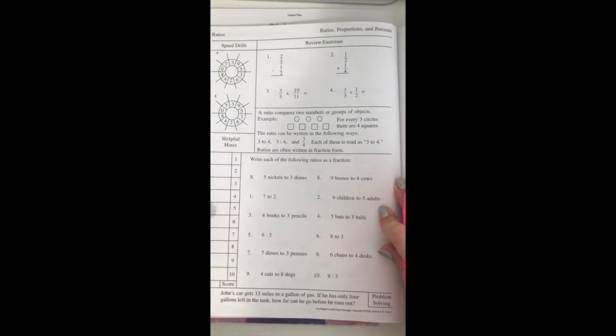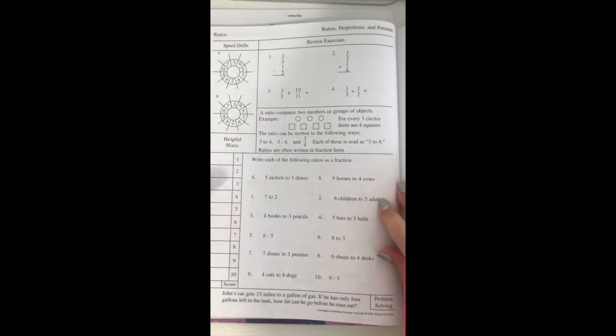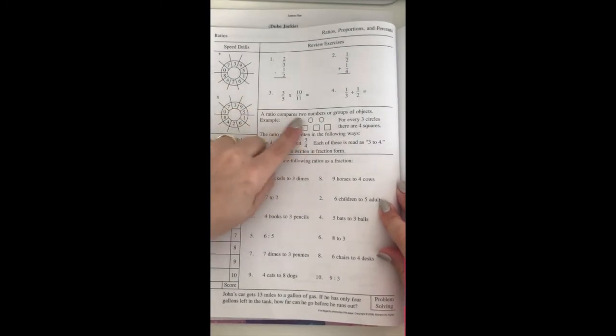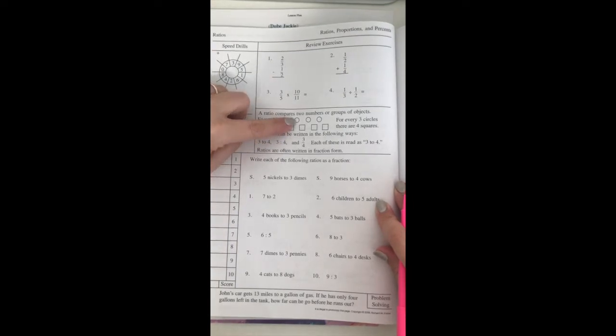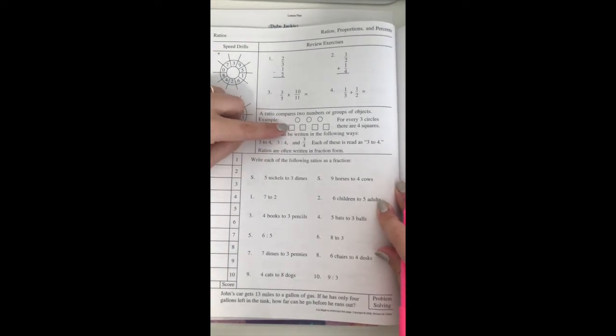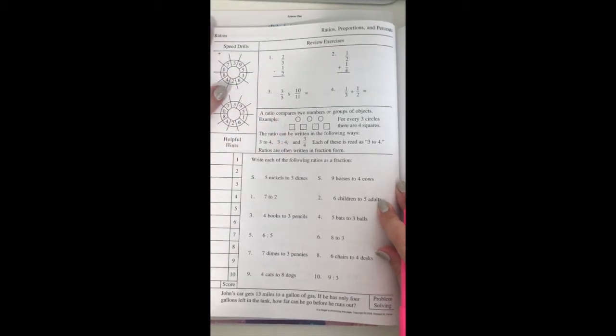For the instructions, it says that a ratio compares two numbers or groups of objects. And here is an example. Here we see 3 circles and 4 squares. The way that you would say that ratio is, for every 3 circles, there are 4 squares. If there were a bunch of circles and a bunch of squares and you didn't know exactly how many, one way to describe it would be through a ratio. In this case, 3 to 4. For every 3, there's 4.